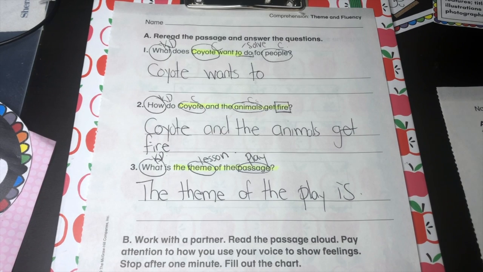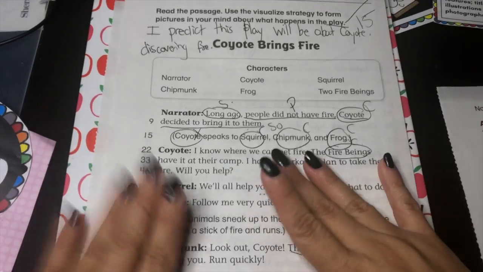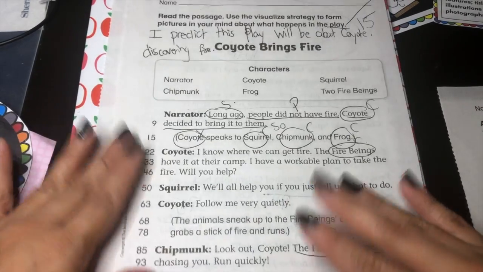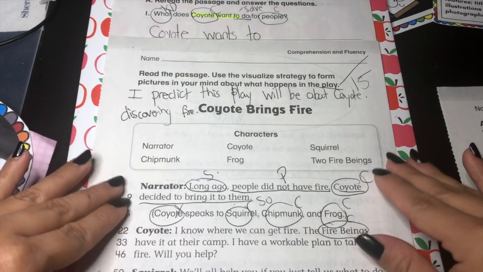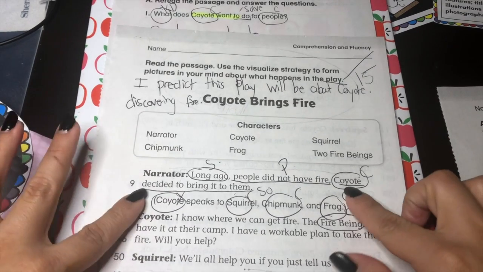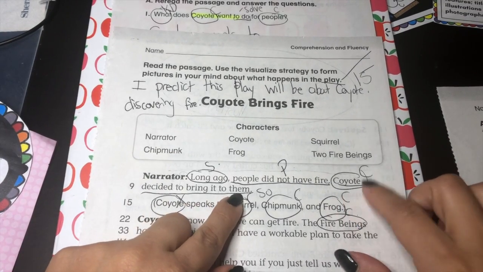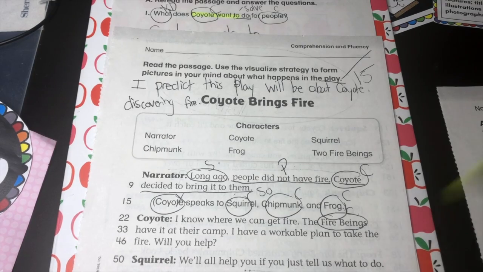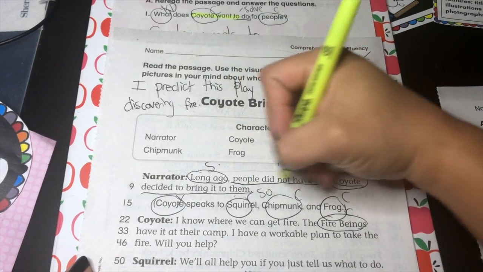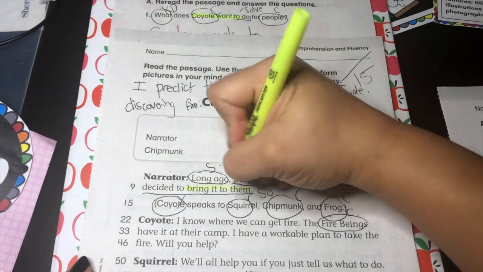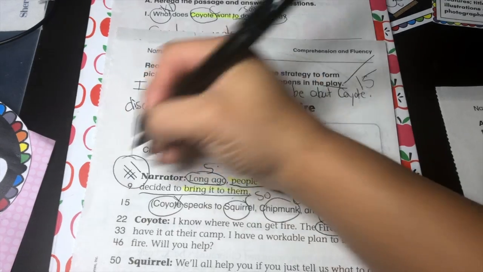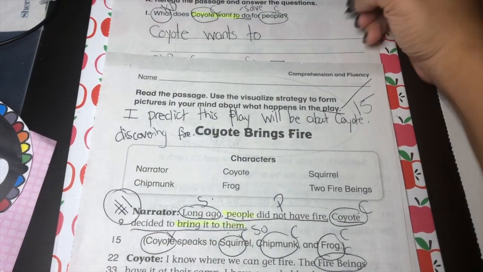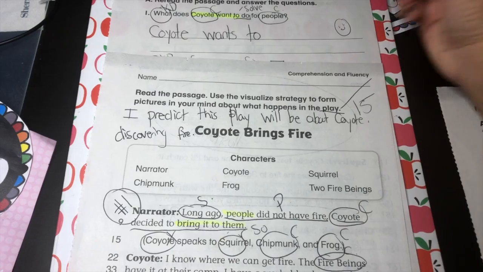I will answer these orally, all right? And when it comes to evidence, we always have to go back in the story and find our answer, right? Number 1, what does Coyote want to do for people? So you should have written Coyote wants to bring fire to the people. So this should have been number 1. Okay? If you got that right, happy face for you.